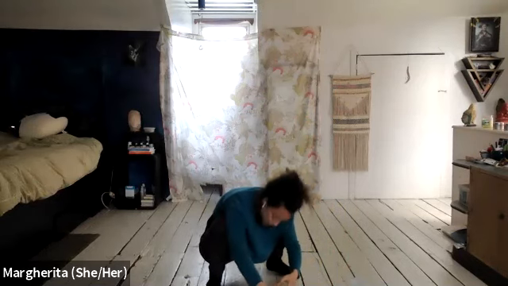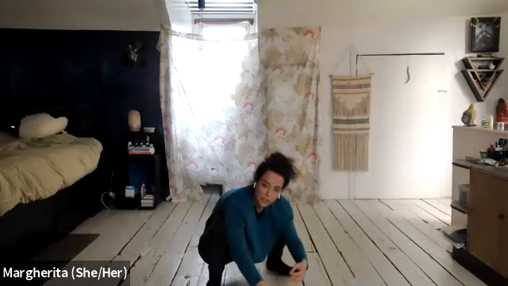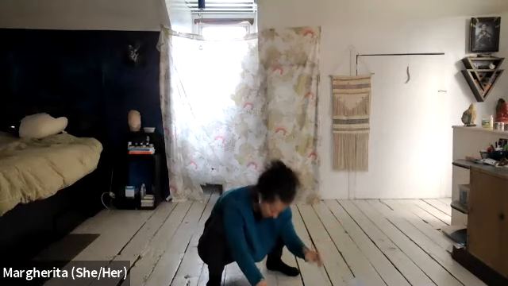Just a little bit of time to play with this. If you stay on the floor, you can push against the surface if you want to have a little bit more feedback.